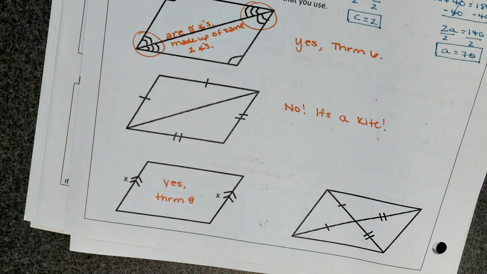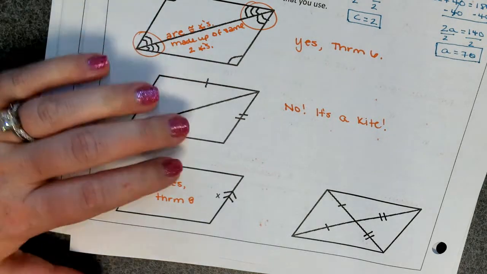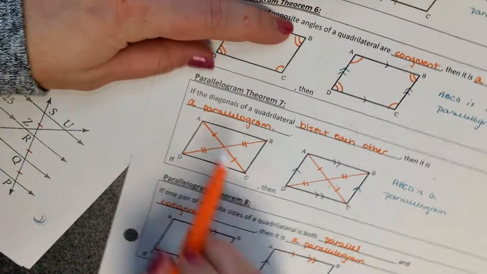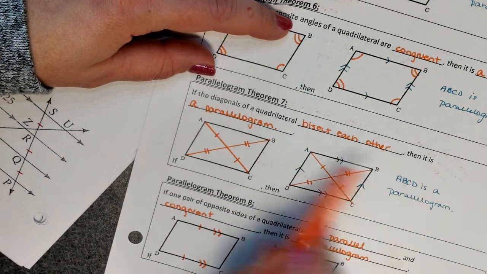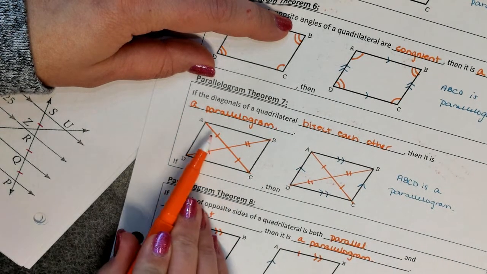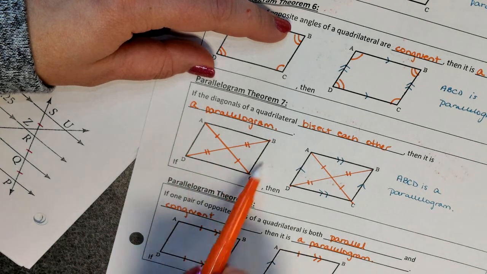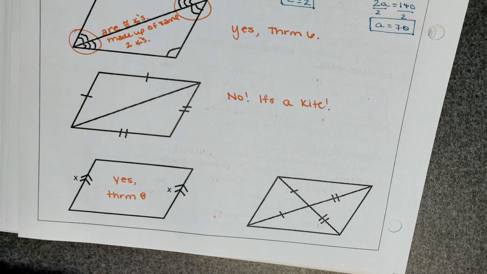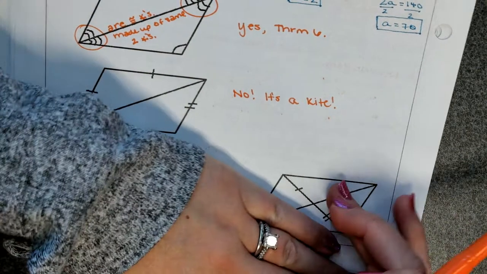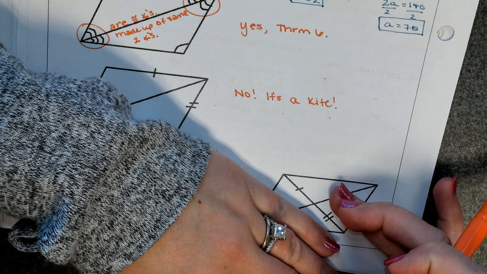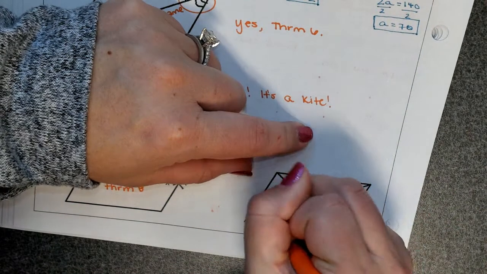All right. Last diagram here, and it has diagonals labeled. So let's look at the diagonal theorem. It says that if the diagonals of a quadrilateral bisect each other, then it's a parallelogram. So if we have this diagonal that's being cut in half and this diagonal that's being cut in half, it's a parallelogram. So let's see if this is what we have labeled in that diagram. Is that what we have labeled? No. If you're looking at this diagonal, it is not being cut in half, or at least we don't know if it's being cut in half. So this one is no.